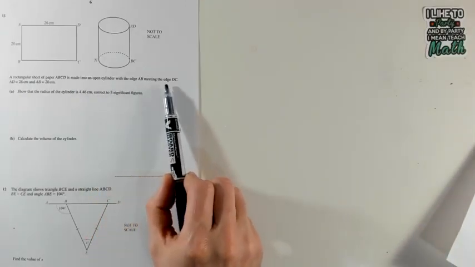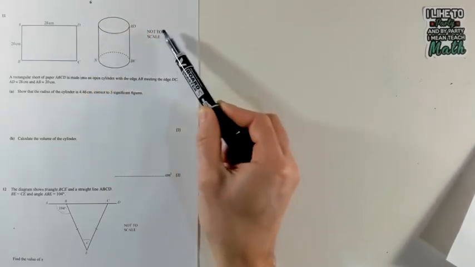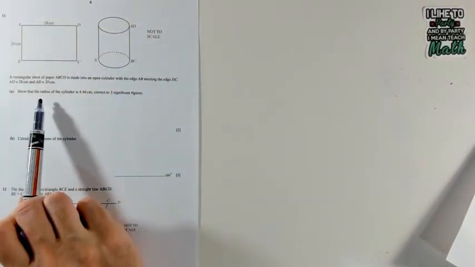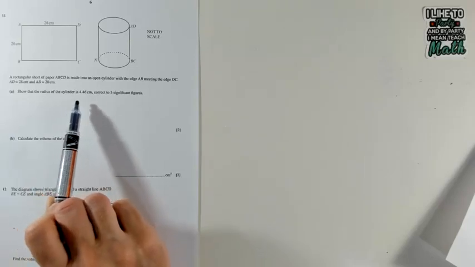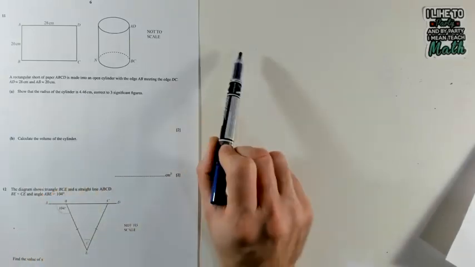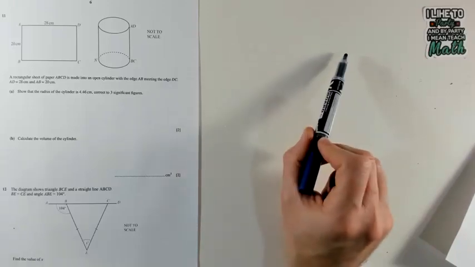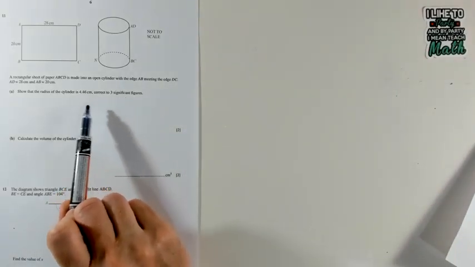With the edge AB meeting the edge DC. So that's basically that edge meeting this edge, just like I folded it, and they show that. So I have to do some calculations to show that. And whenever I see "show that" something to significant figures, I'm going to have to show a bigger number and then round to this number. So just be careful about that, but I'll mention that now.